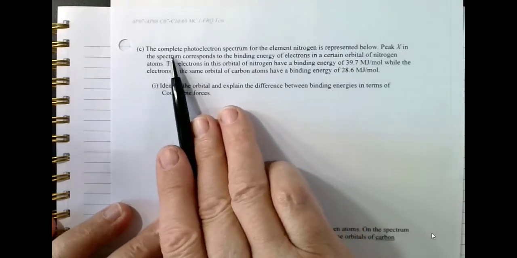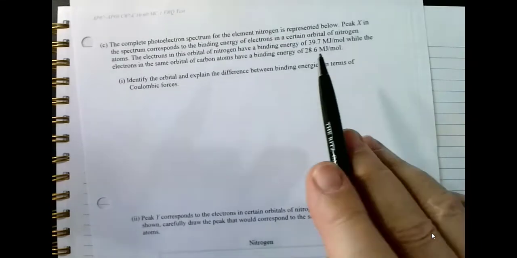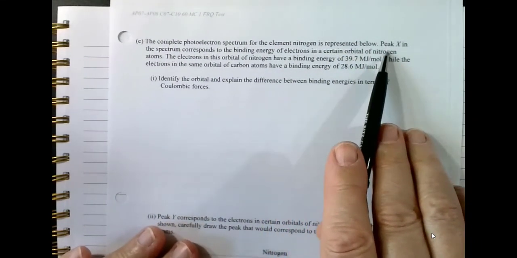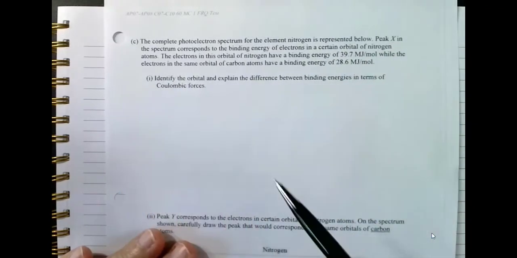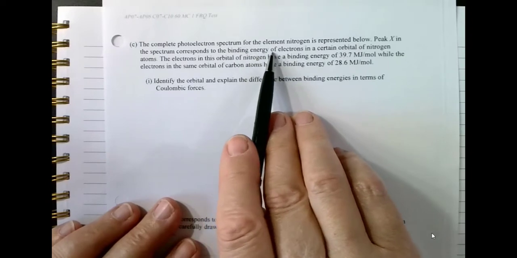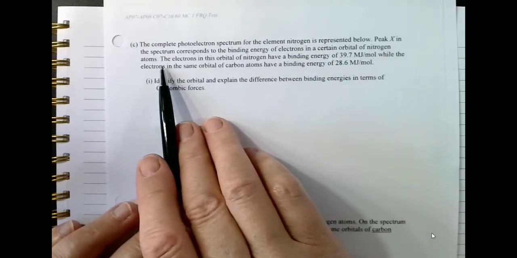Let's read it. The complete photoelectron spectrum, okay, there it is, of the element nitrogen is represented below. Peak X in the spectrum, that's this right here, corresponds to the binding energy of the electrons in a certain orbital of nitrogen atoms.